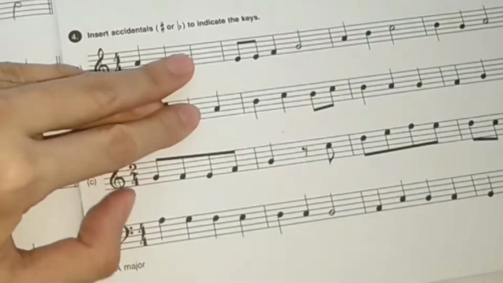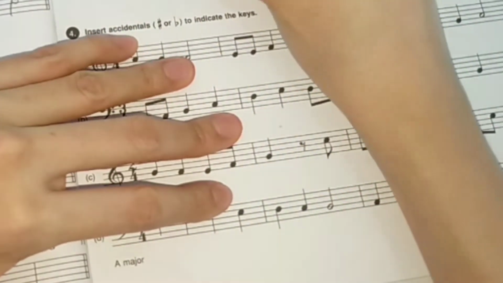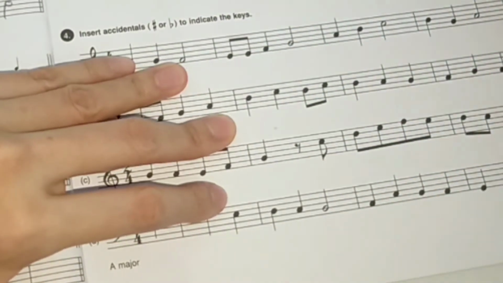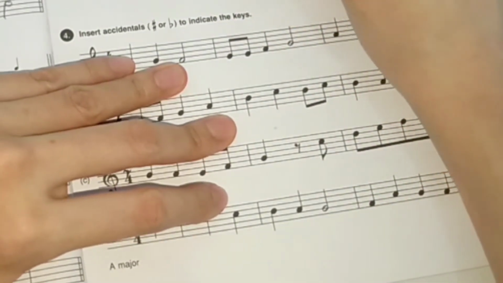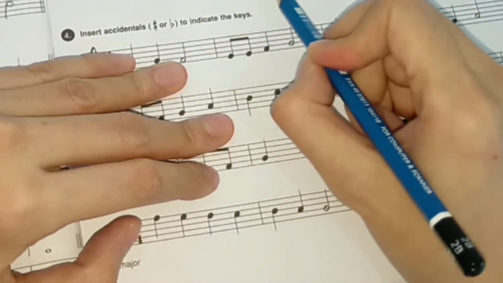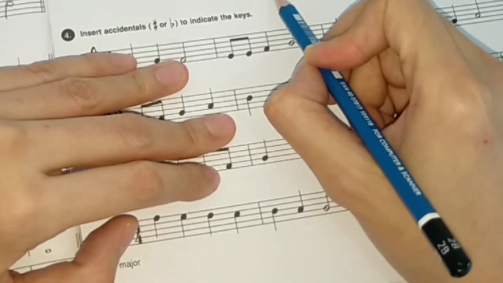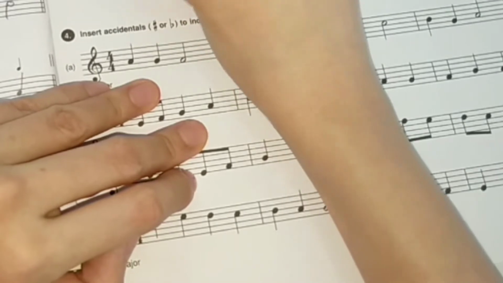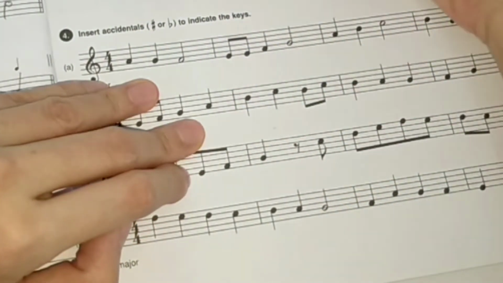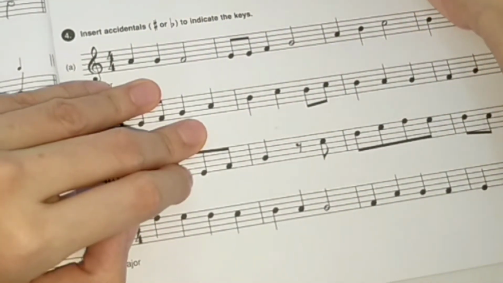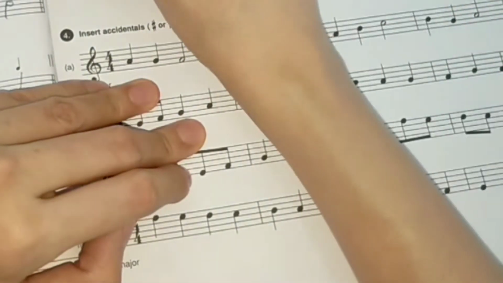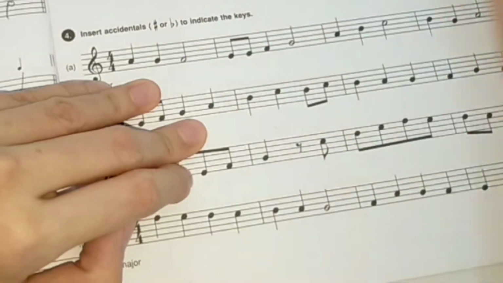smaller. Now one more. We have F sharp, we have C sharp, and we have G sharp. F, C, G comes in order, nothing is additional. So this is A major. So let's count in crotchet. 1, 2, 3, 4. Just nice. 1, 2, 3, 4. So this is 4, 4.